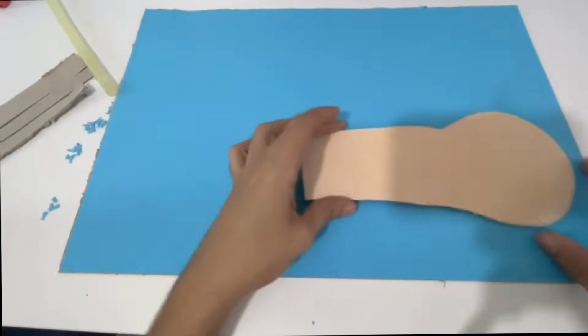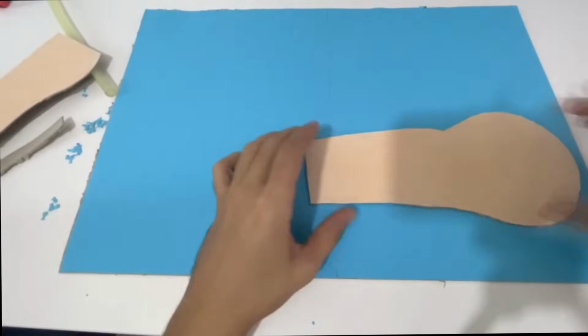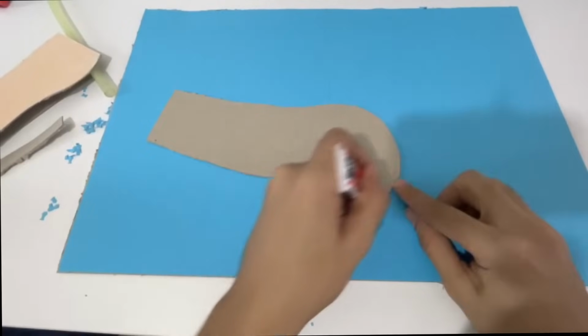Now all we have to do is stick our fixed piece to our cardboard. Let's do this operation now.